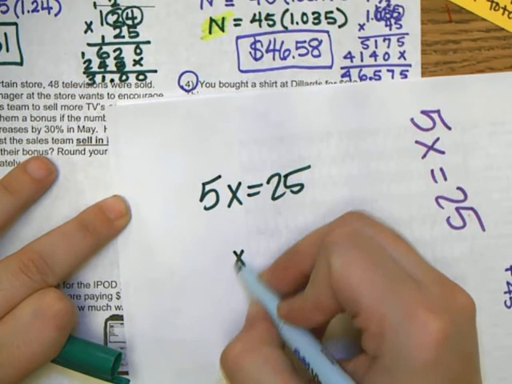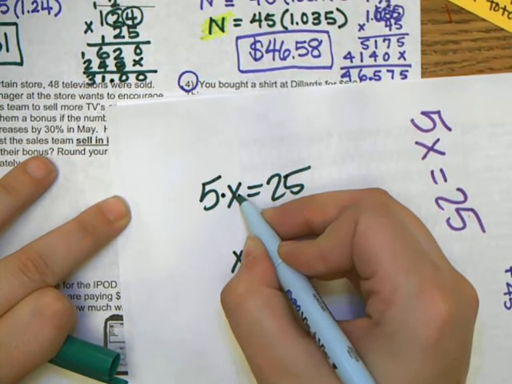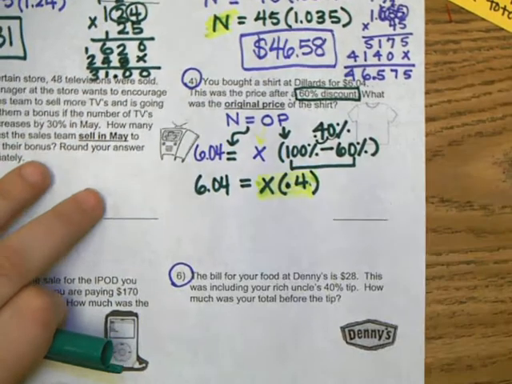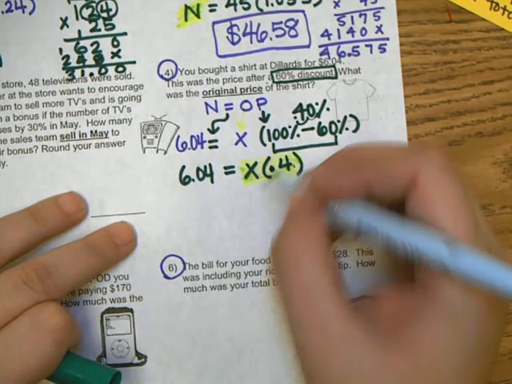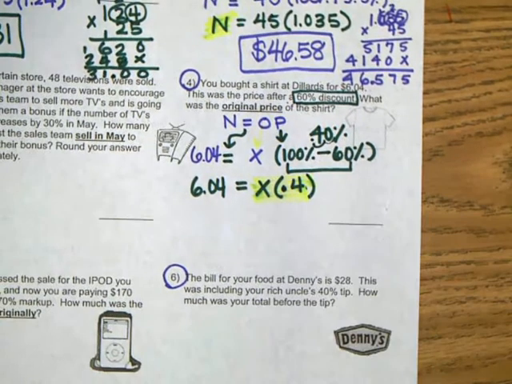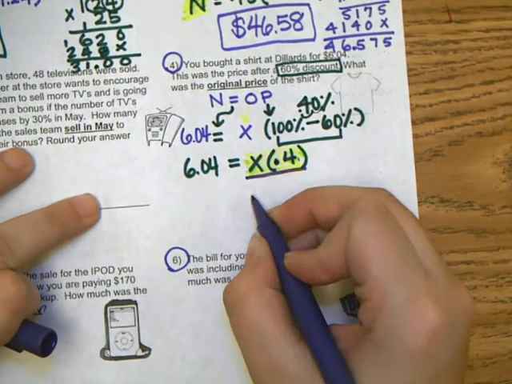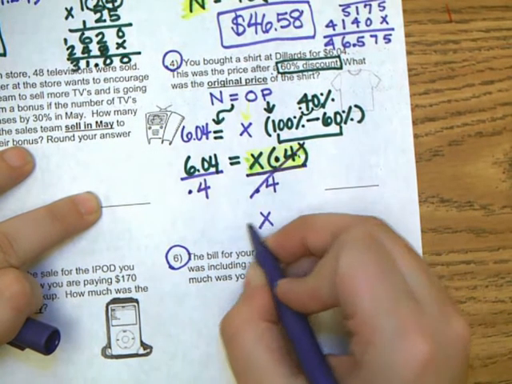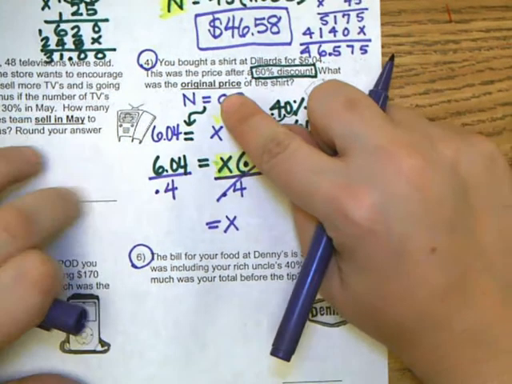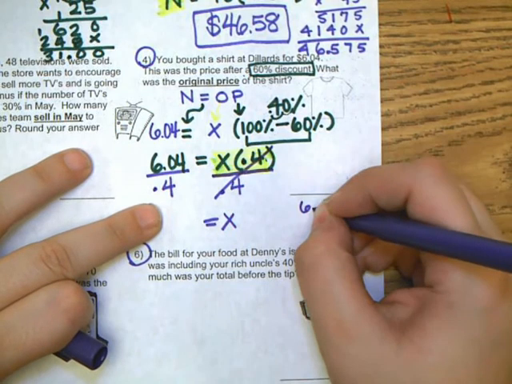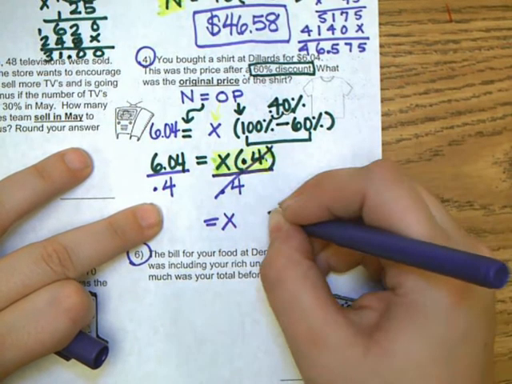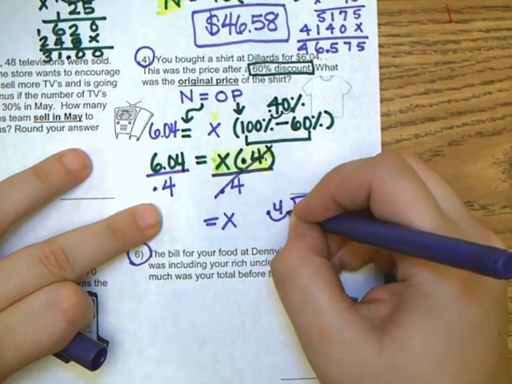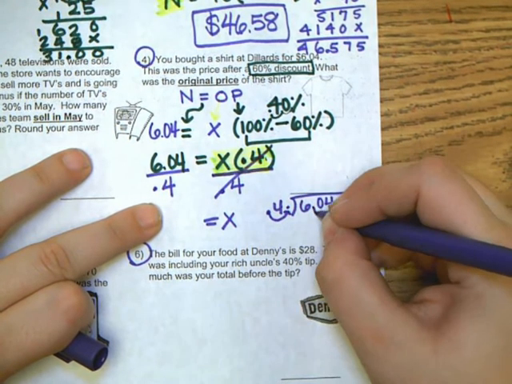So just like when we're solving an equation like this, to get the 5 to go away, it's just X equals, this says 5 times X. So we do the opposite and we divide by 5. Well, same thing here. This is X times 0.4. So to get rid of the 0.4 and make 1X, we need to divide by 0.4. And that will get us X, the original price. So 6.04 divided by 0.4.